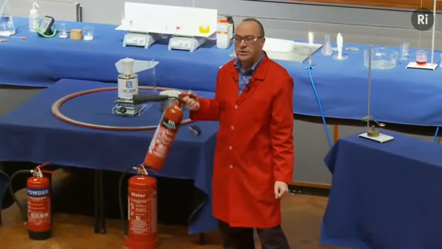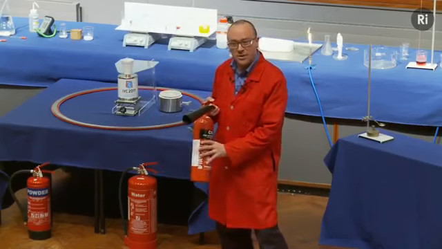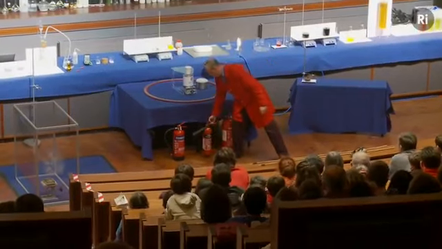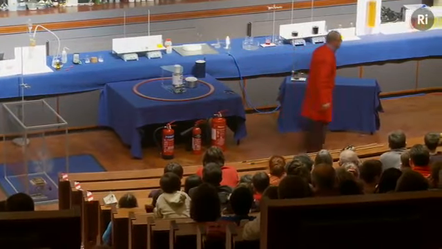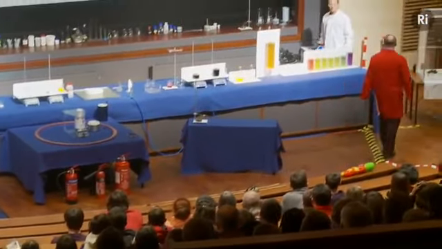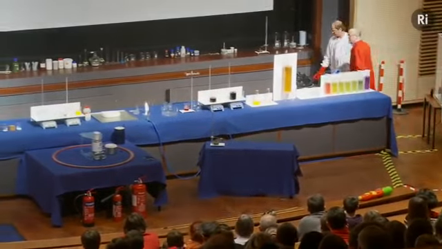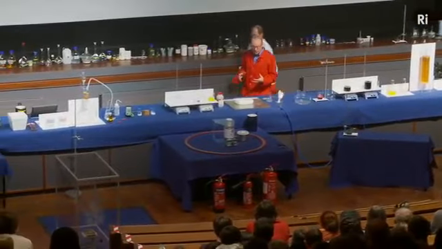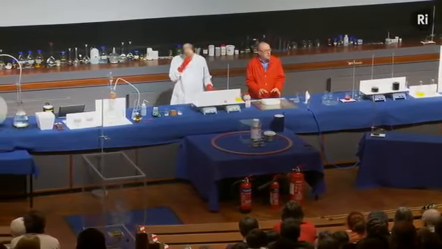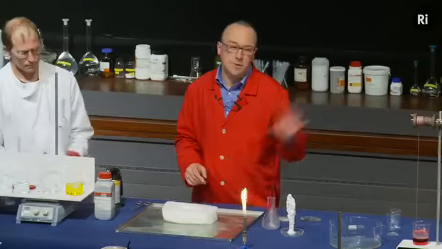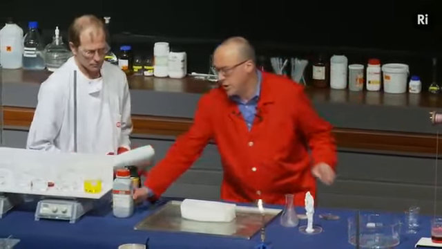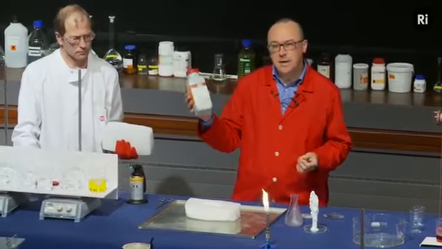So it'd be a bit odd if using a fire extinguisher like this would actually make the fire worse rather than better. Well, let's see what that might look like. So again, we're going to use carbon dioxide in a very concentrated form, in the form of solid carbon dioxide or dry ice, which is something that we saw a little bit earlier in the lecture. So this is a block of dry ice, and again we're going to use magnesium.